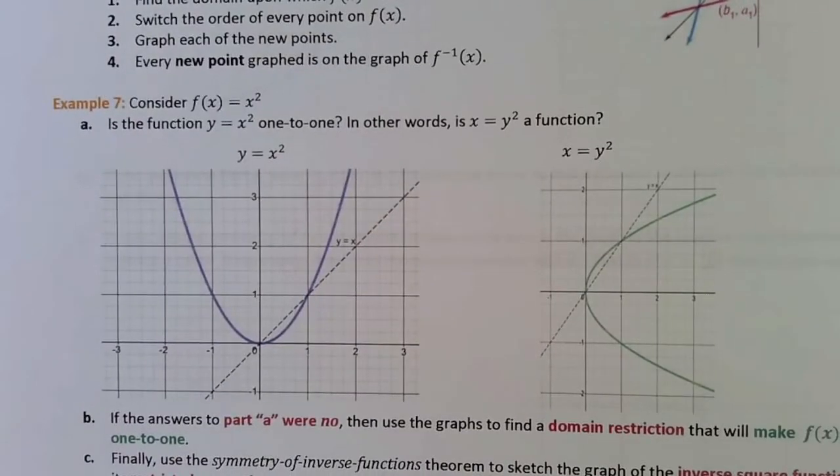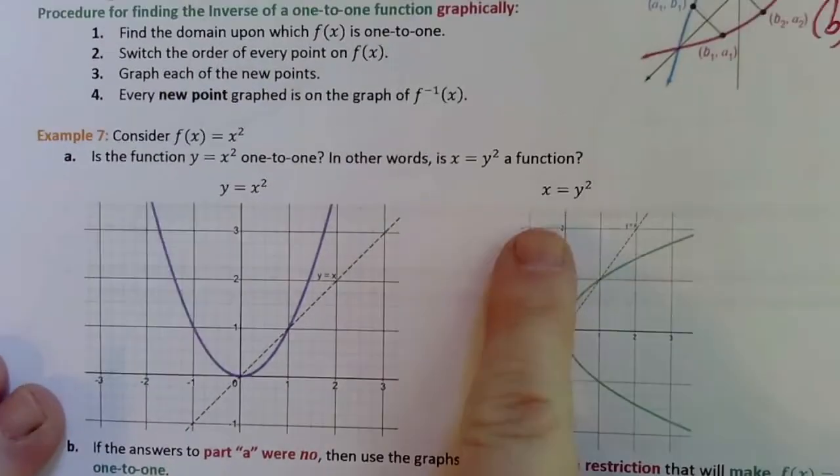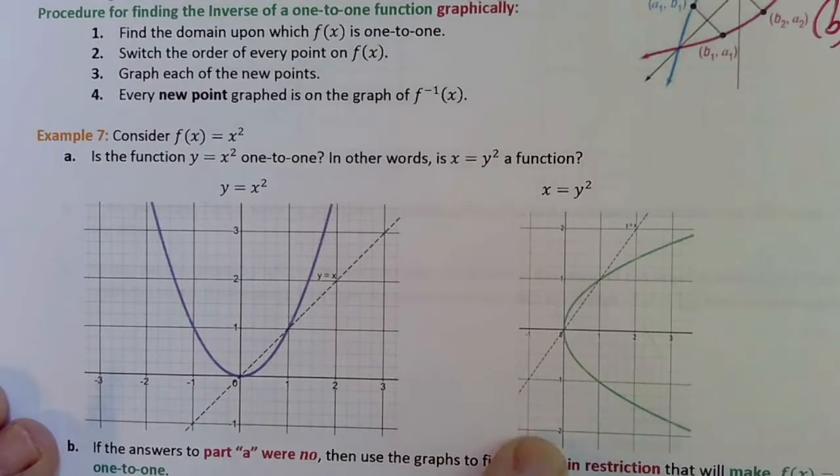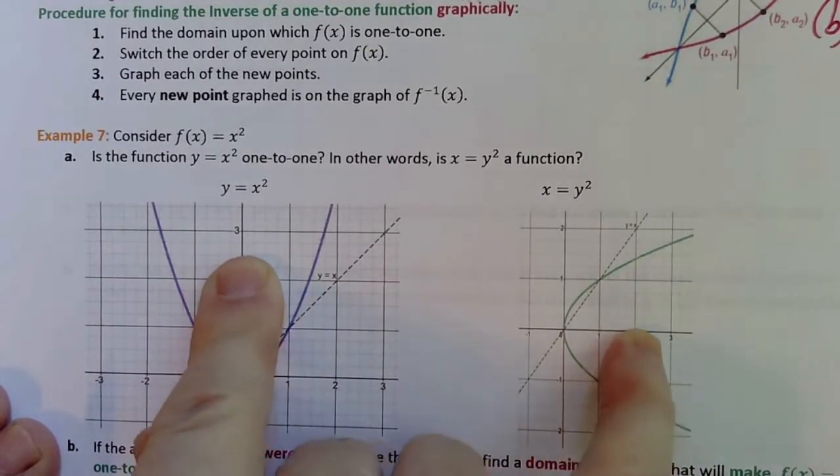So the first example is to look at f of x equals x squared. When we're asking whether or not y equals x squared is one-to-one, it's like asking whether x equals y squared is a function at all. These are the same questions.